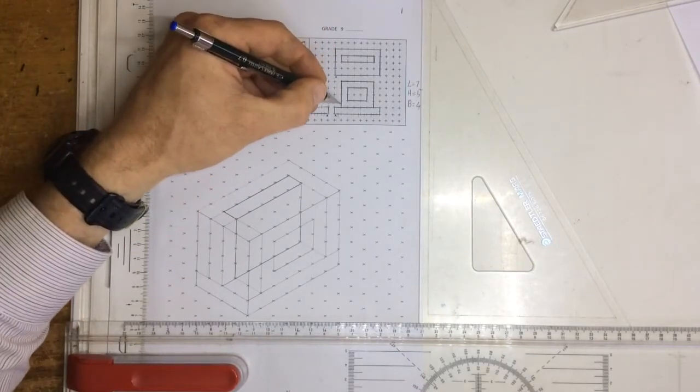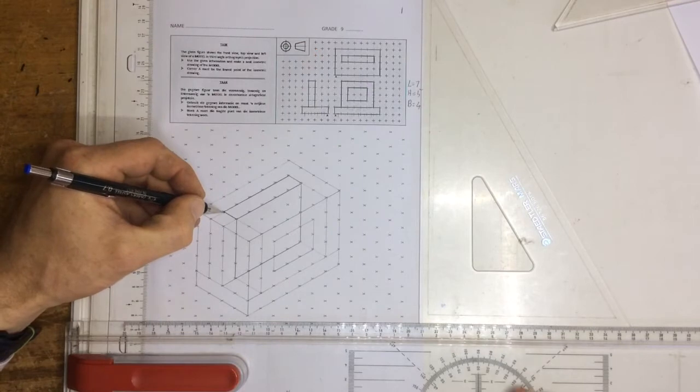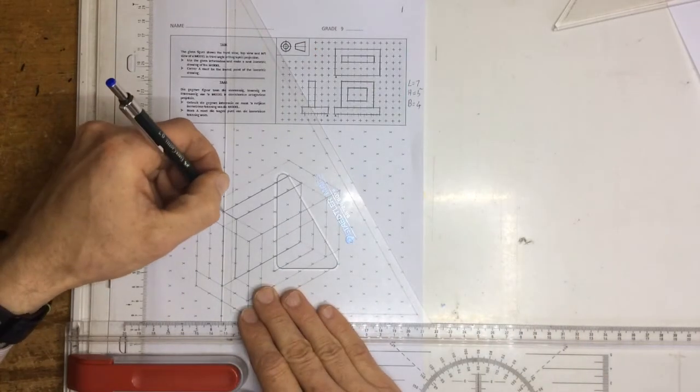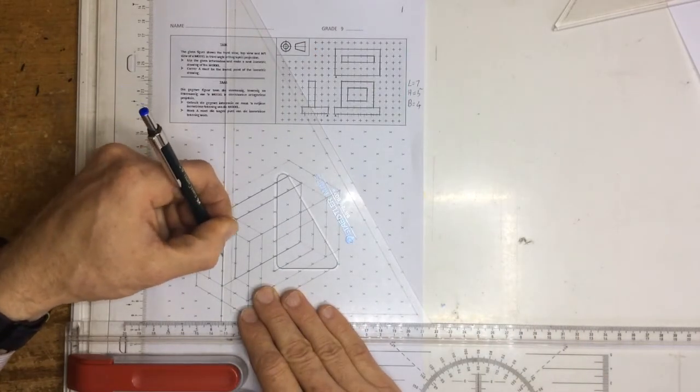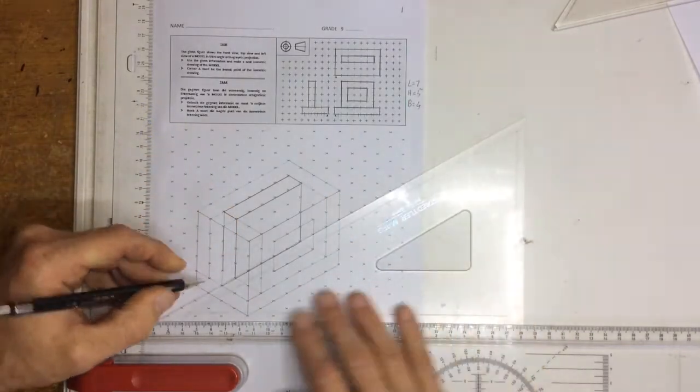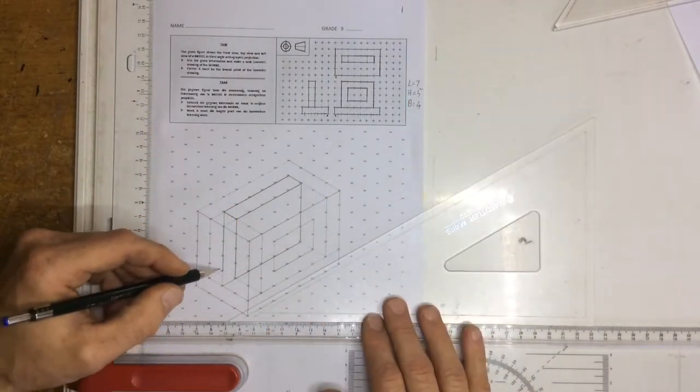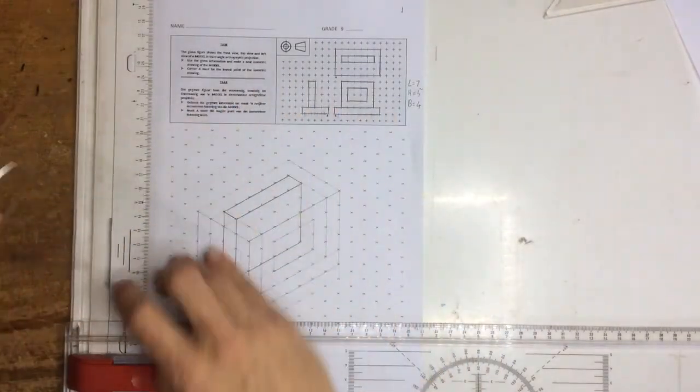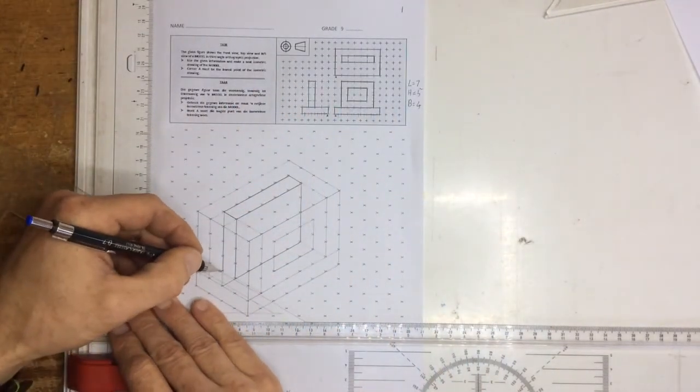And it says that it's 4 blocks down. So I've got that back corner over there. I'm going to bring it down 4 blocks. 1, 2, 3, 4 blocks. And you'll see that that links up with the left view that I drew over here. And I can draw that in.